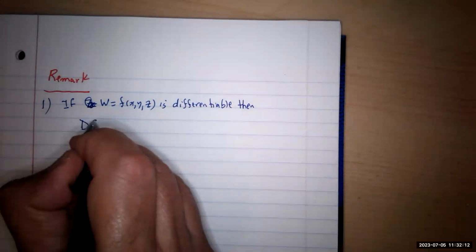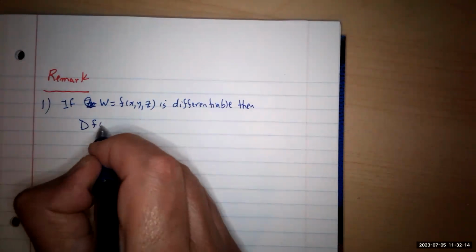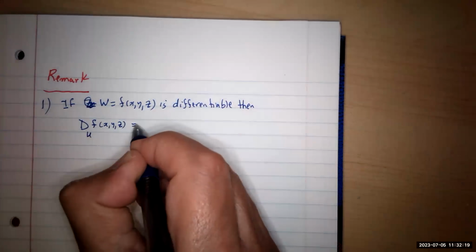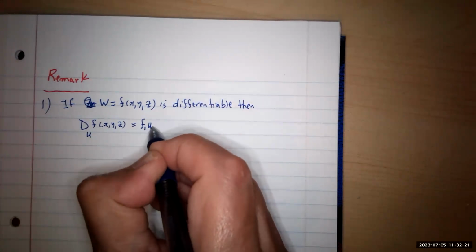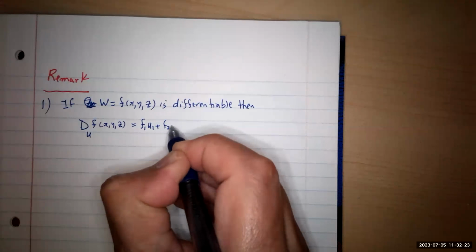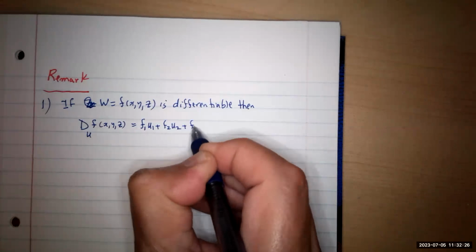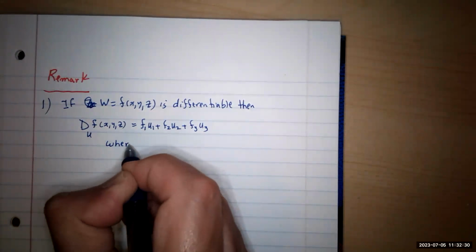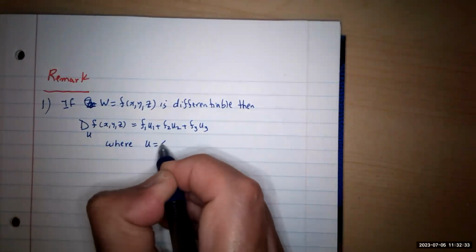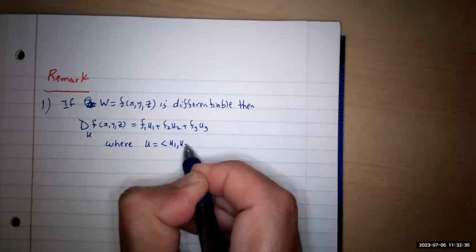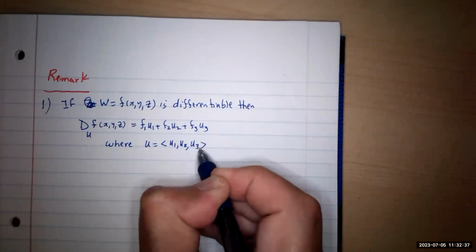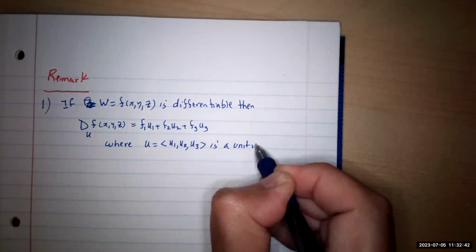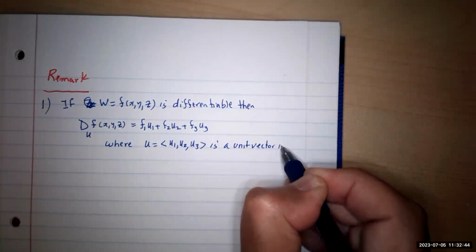The directional derivative of f at the point x, y, z in the direction of u is f1 u1 plus f2 u2 plus f3 u3, where u equals u1, u2, u3 is a unit vector, this time in R3.